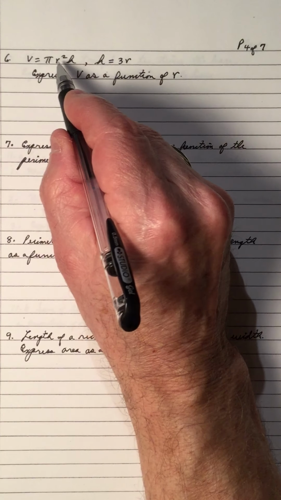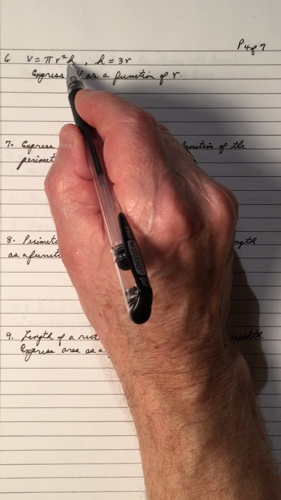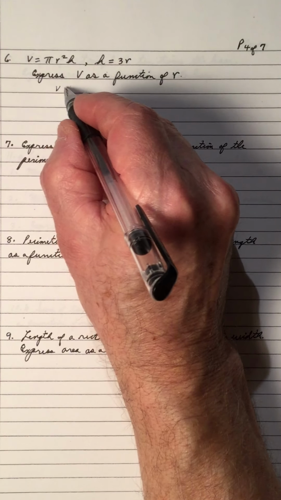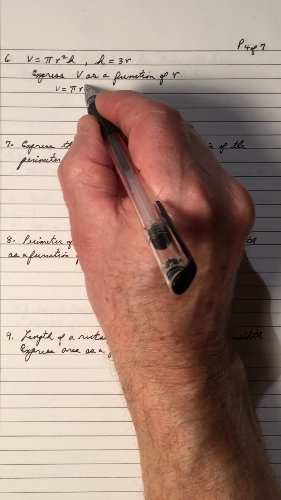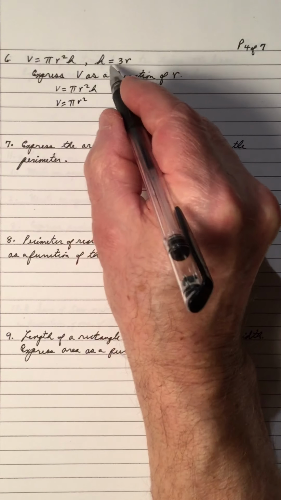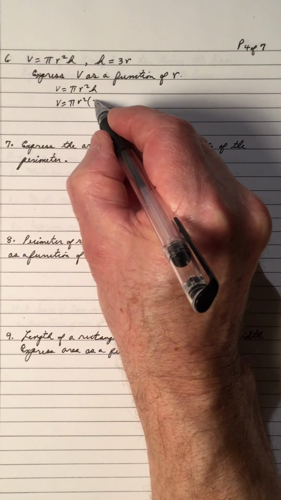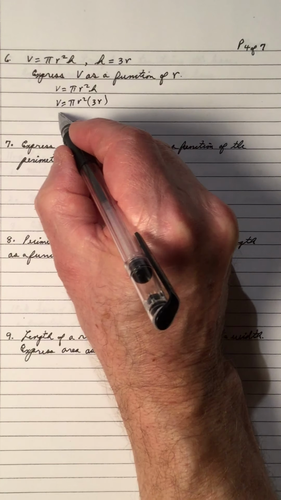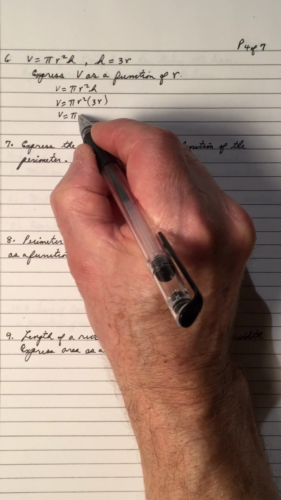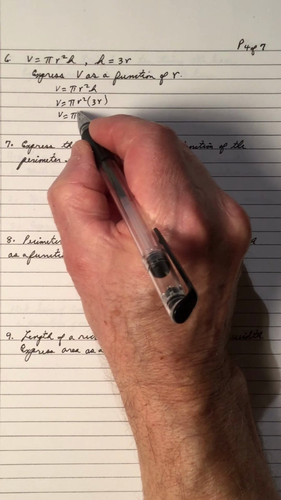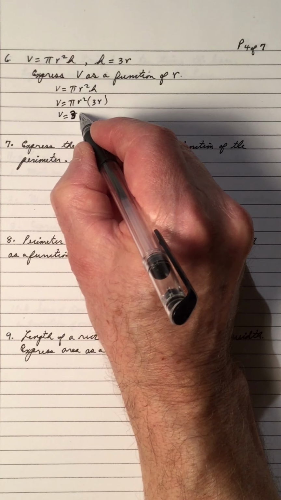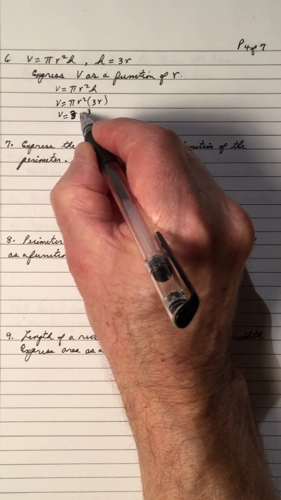If I want the volume as a function of r, I have to remove the h. So therefore, volume equals pi r squared h. And h is equal to 3r. So I put 3r in the place of h. So volume equals pi, and if I multiply by 3, let me put a 3 here first, 3r cubed.